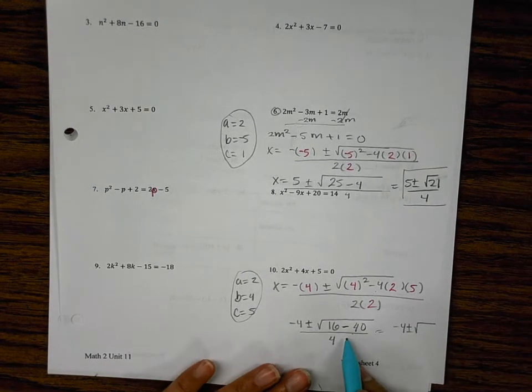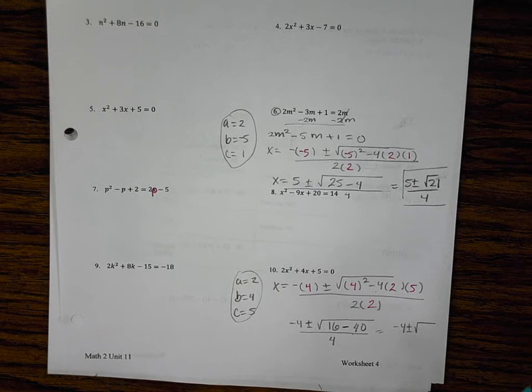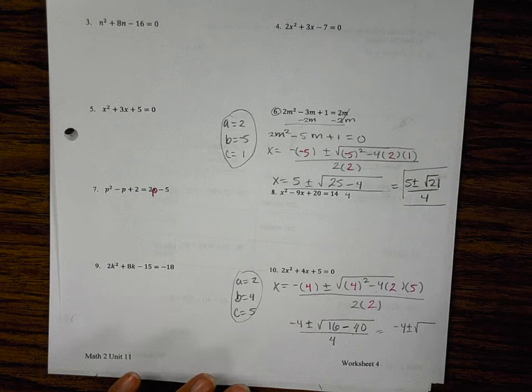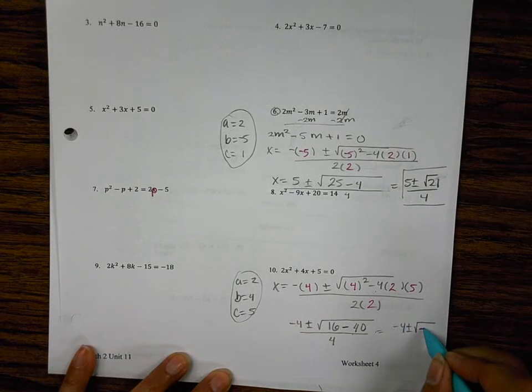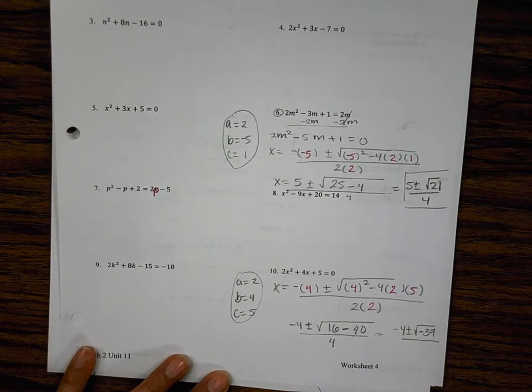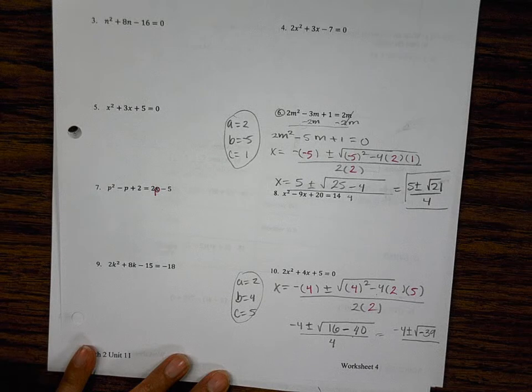Okay, negative 4 plus or minus the square root of, plug it in your calculator, do it by hand, do it in your head. 16 minus 40 equals negative 39. Try it again. 16, take away 40.